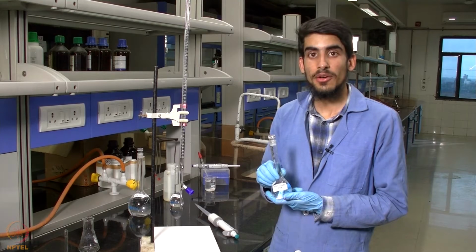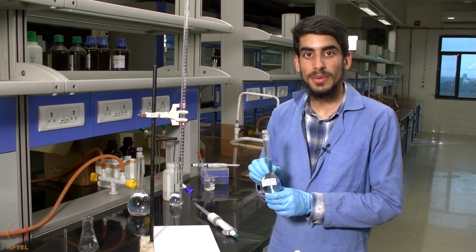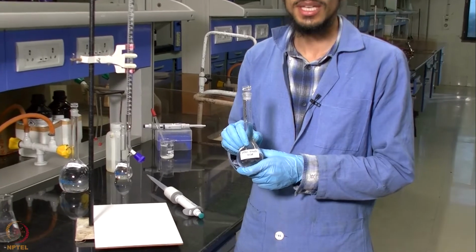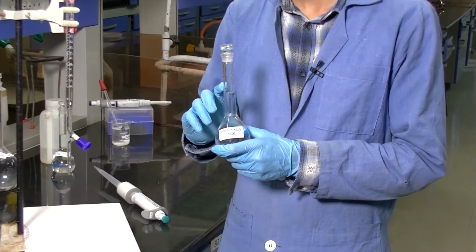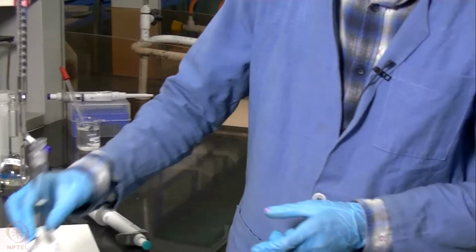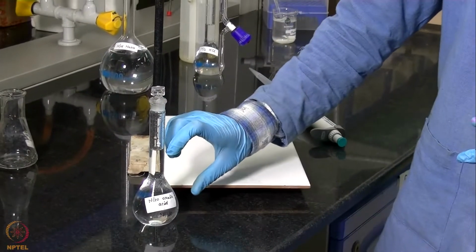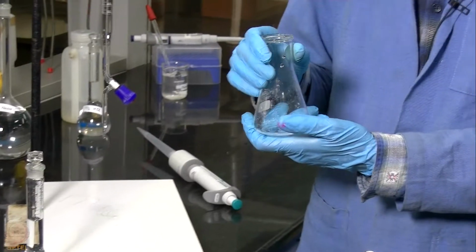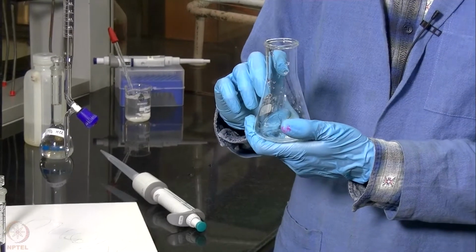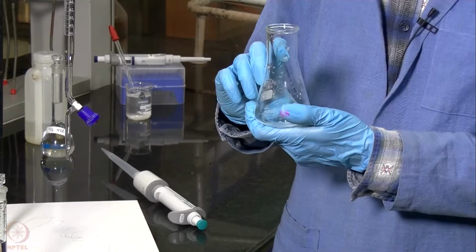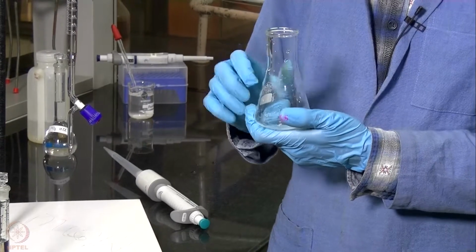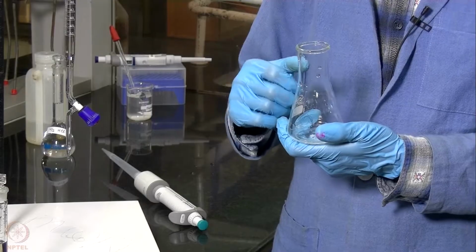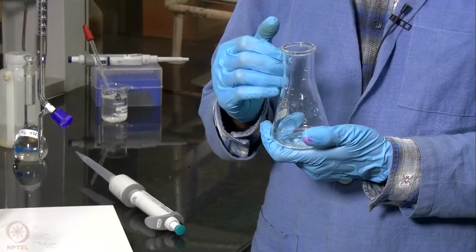So now we have our 0.1 normal oxalic acid prepared, which we made by adding 0.63 gram of solid oxalic acid dihydrate into 100 ml of water. Next, we will take 10 ml of this oxalic acid solution into a 100 ml conical flask, and add phenolphthalein to it as an indicator. We know that under basic conditions, phenolphthalein changes its color from colorless to pink or purple, which indicates that the reaction is complete.